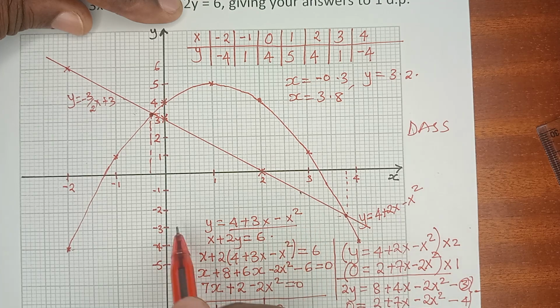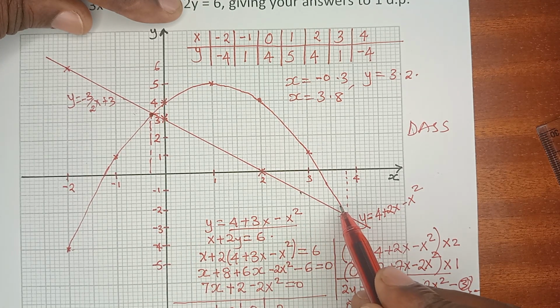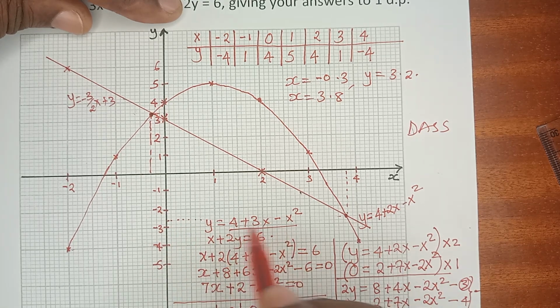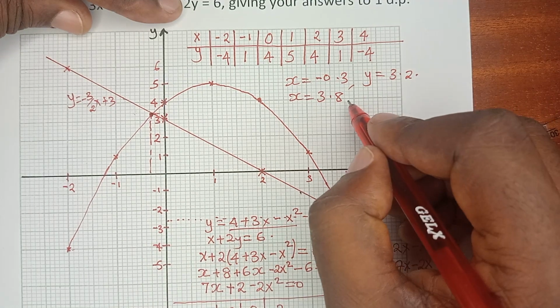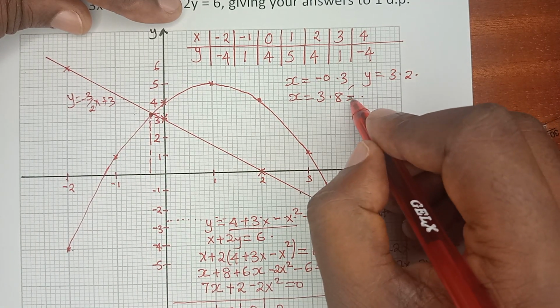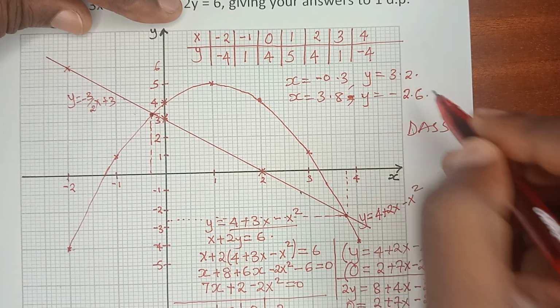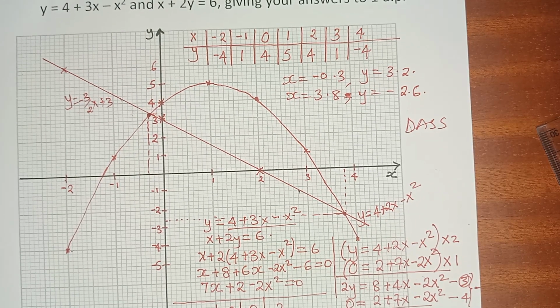You read the values of y, along that straight line, coming this way until there. Negative 2.6. And those are the solutions to those equations. That is how we solve that question.